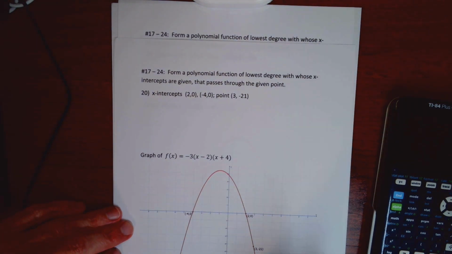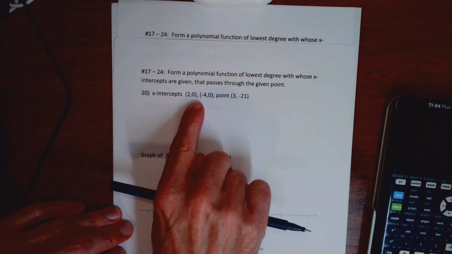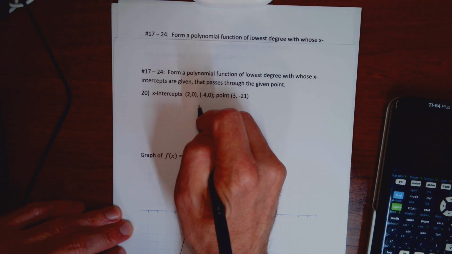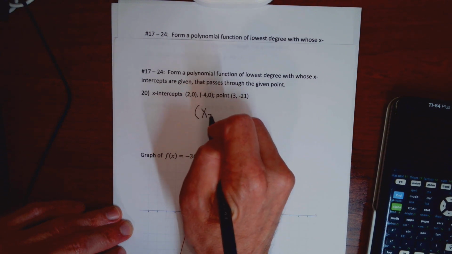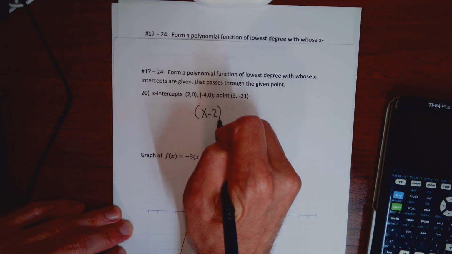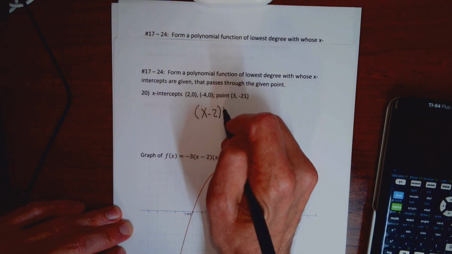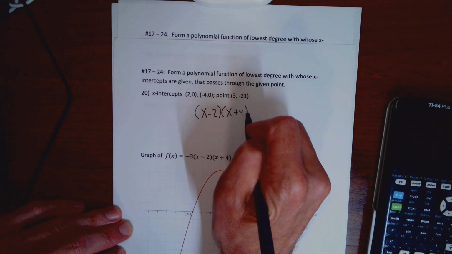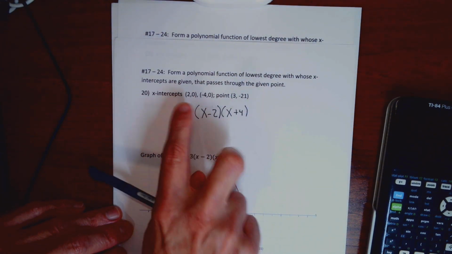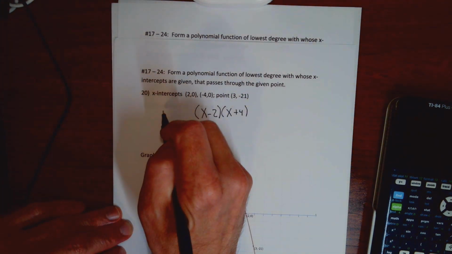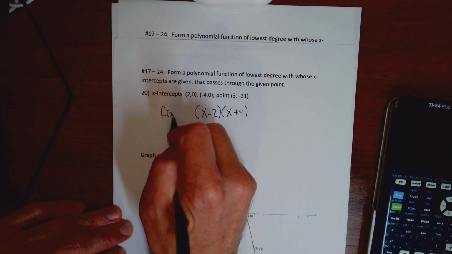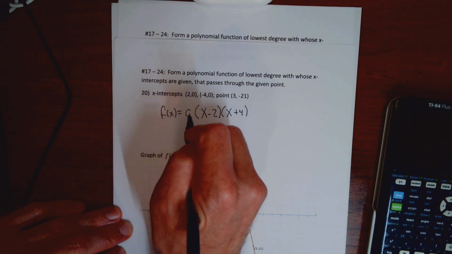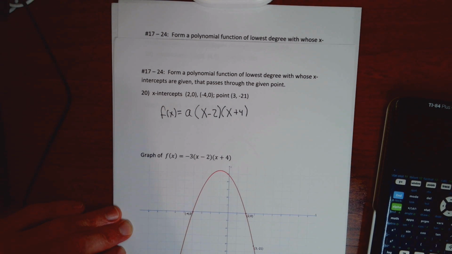On 20, I want the x-intercepts to be (2, 0) and (negative 4, 0). To get an x-intercept of (2, 0), I would need a factor of x minus 2. To get an x-intercept of (negative 4, 0), I would need a factor of x plus 4. If you set them equal to 0, you'd get 2 and negative 4, which are the intercepts that you need. So this function by itself is automatically going to have the right x-intercepts.